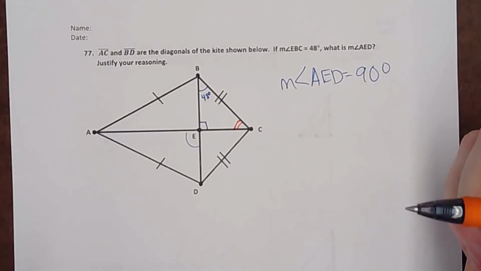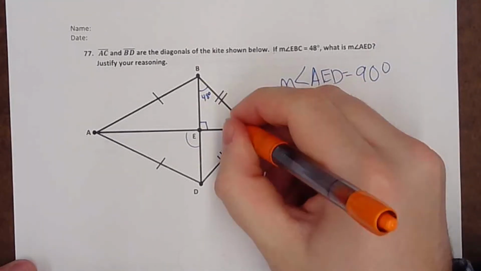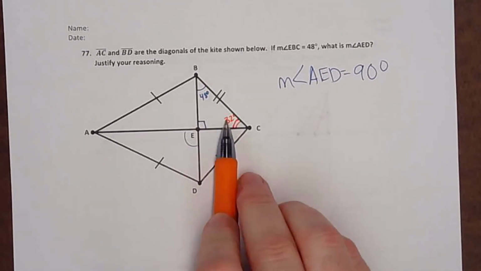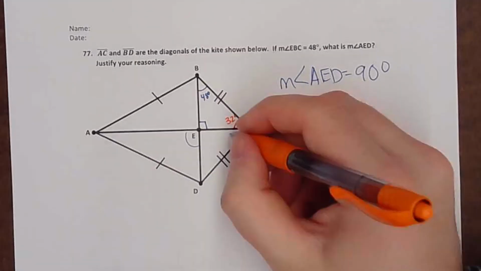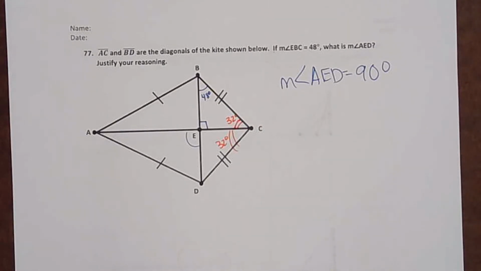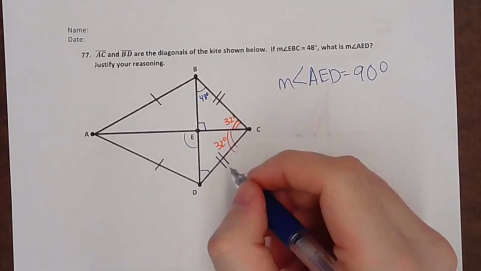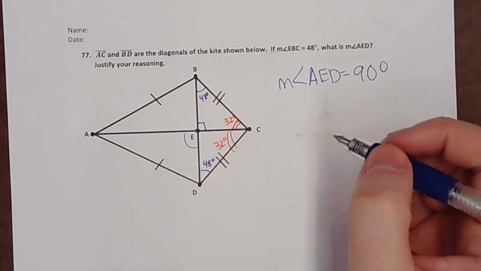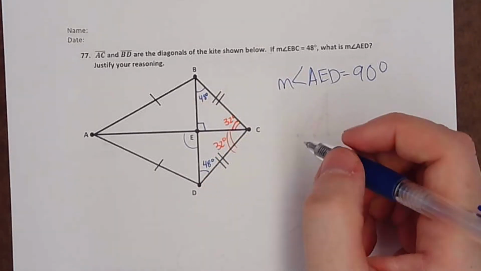Nope, close, Kenny. 32. It's not going to be the same, right? They have to add up to 180. 90 plus 48 plus 32 is 180. And that means this one, that was my next question, is 32. And then Kenny, using that same logic, what's this angle then? 48. Nice.